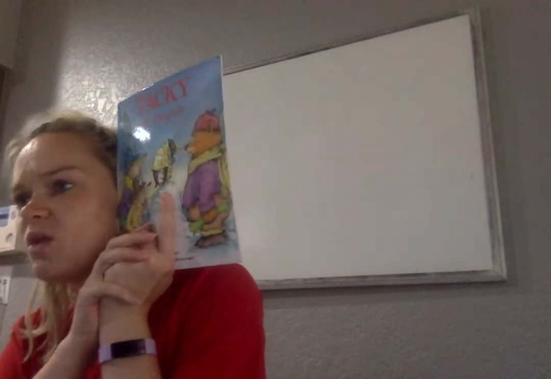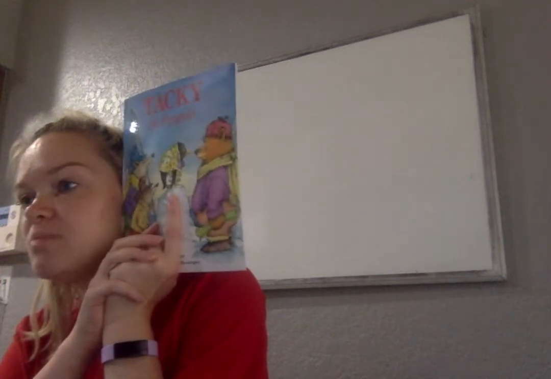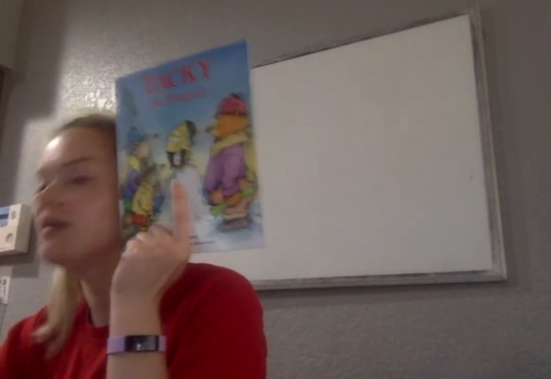So what we're going to be doing is talking about the big topic of the story. Now, when I'm talking about the big topic, I don't mean, oh, Tacky the Penguin, this book's about penguins, okay? Because then that's us almost talking like this is a nonfiction book, which it's not. You want to make sure that the book you have is a fiction book, okay? And you want to think about those big topics it talks about.